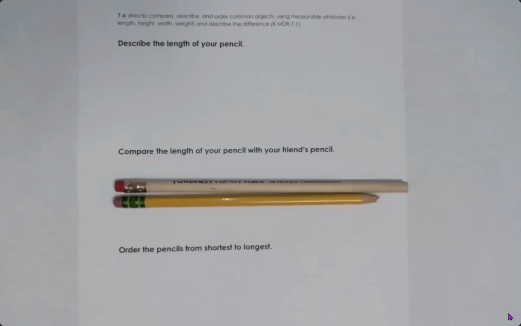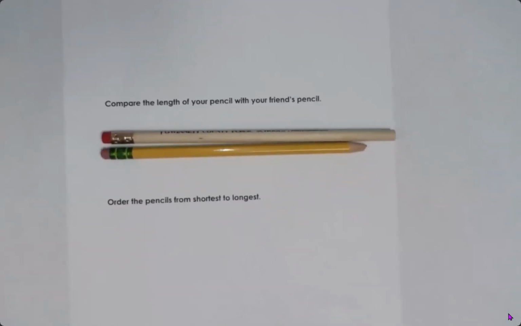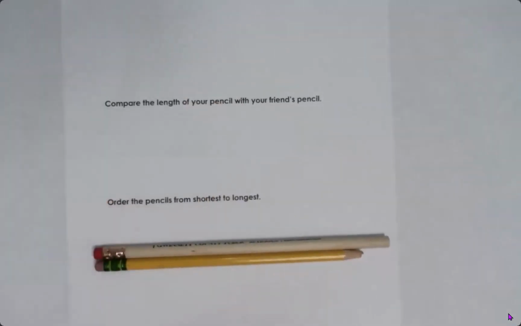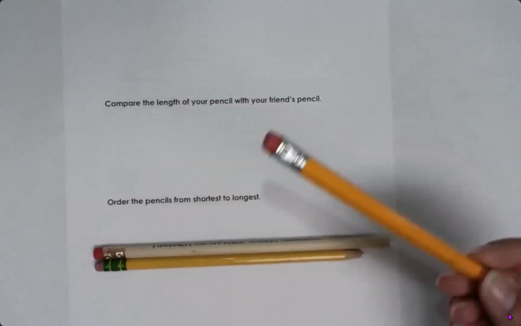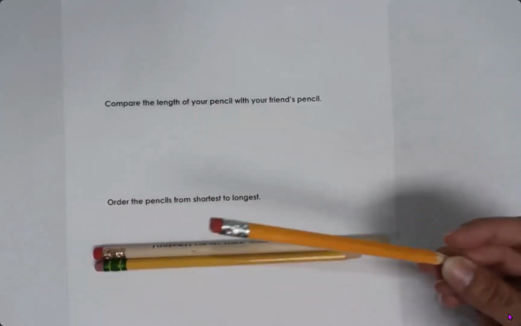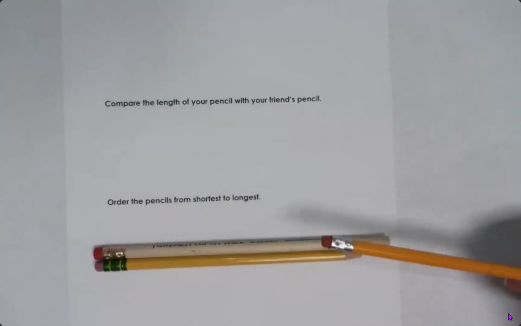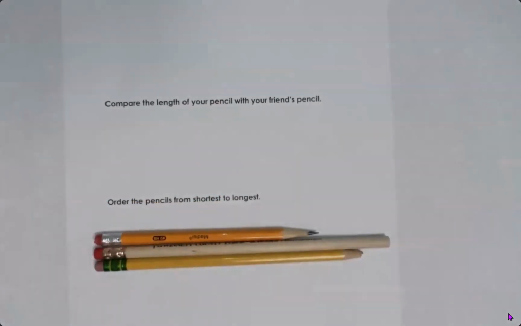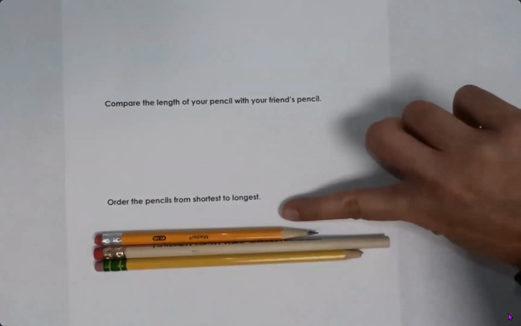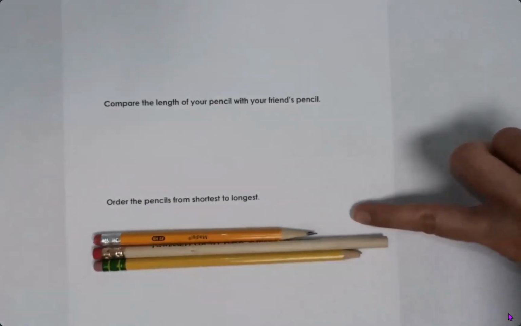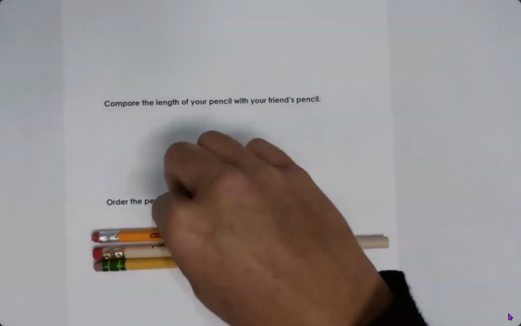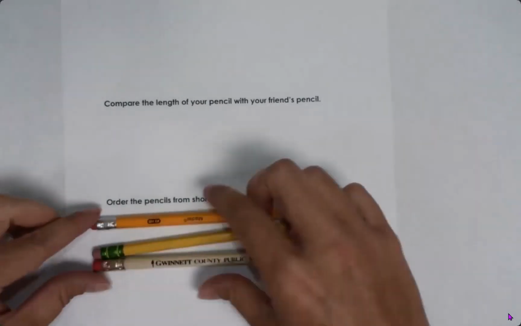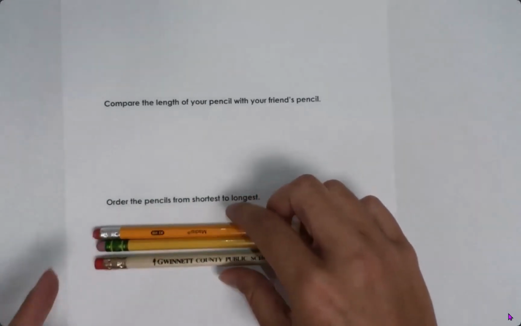And then we may have a third friend come with their pencil. So now that I already know the order of these two pencils, now I have a third pencil, and I am trying to determine where this pencil would go in relationship to my pencil and my friend's pencil. So again, I want students to line this up. Oh, so I can see that the new pencil is shorter than my pencil and it's shorter than my friend's pencil. So I can order this from shortest to longest like this.